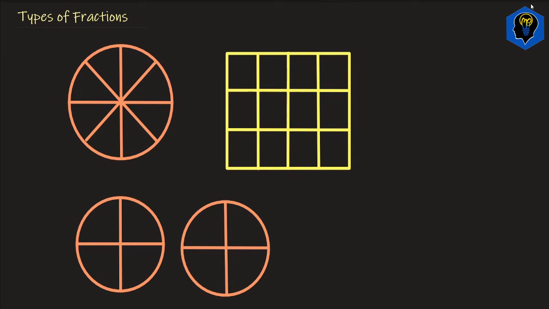So for example, if we look at this circle here, itong circle na to, this is one whole circle. But it is divided into how many parts? So let's count. This circle is divided into 1, 2, 3, 4, 5, 6, 7, 8. 8 parts. Okay? So the circle is divided into 8 parts, or one whole is divided into 8 parts.